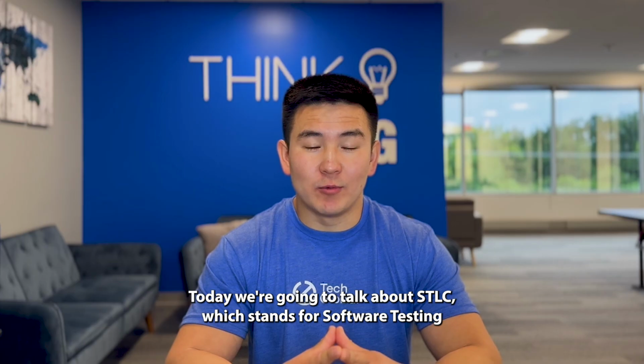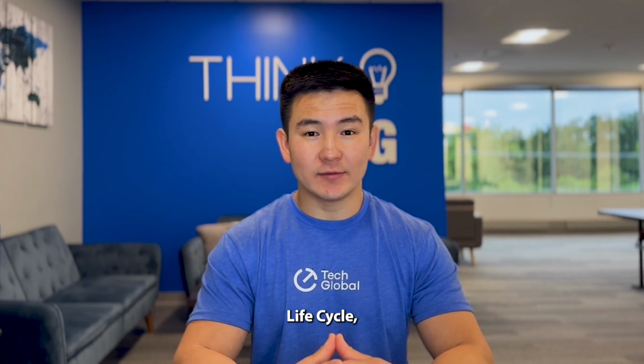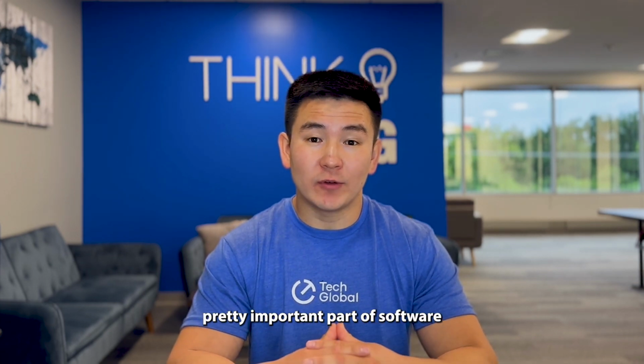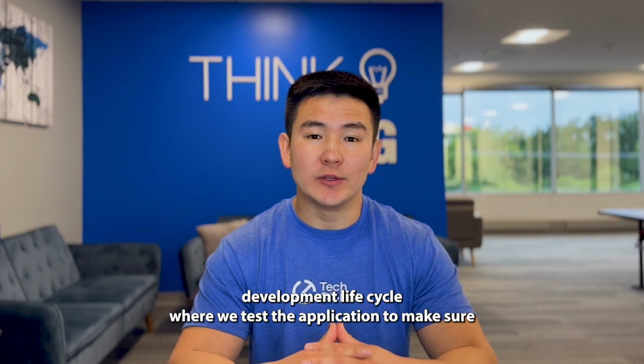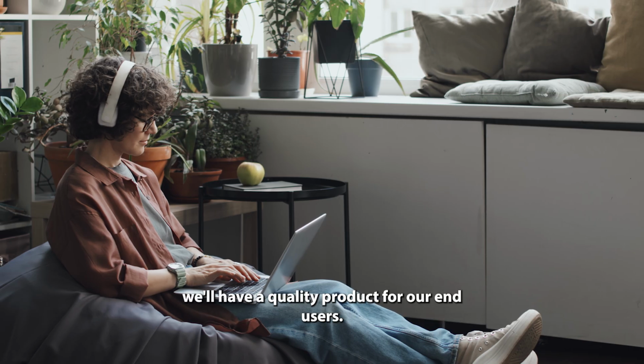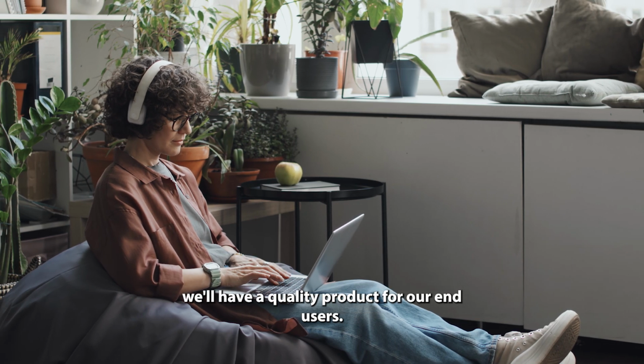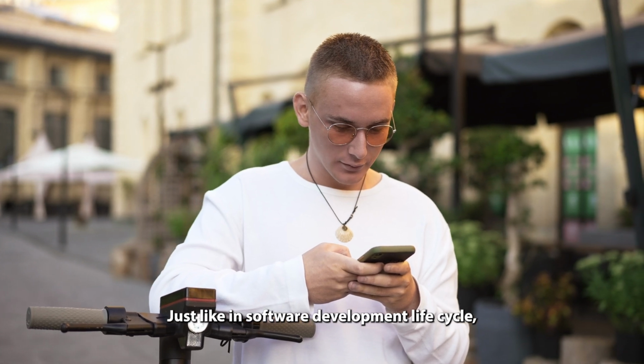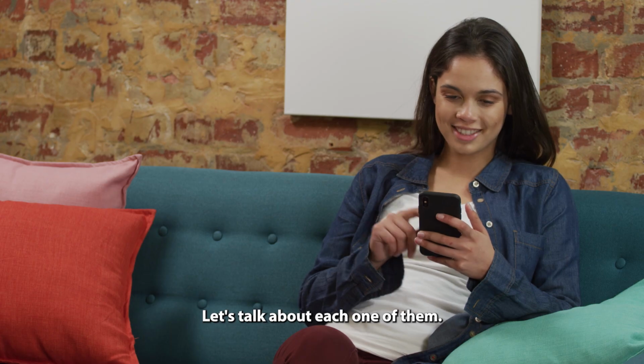Hello everyone, today we're going to talk about STLC, which stands for Software Testing Lifecycle, a pretty important part of the software development lifecycle, where we test the application to make sure we have a quality product for our end users. Just like in the software development lifecycle, the software testing lifecycle has different phases. Let's talk about each one of them.